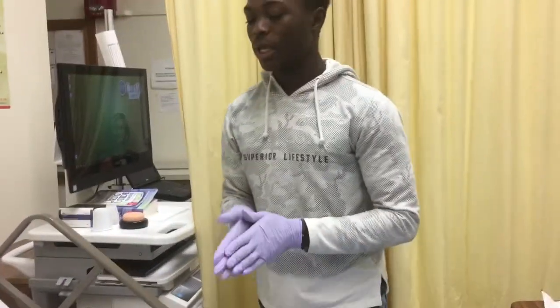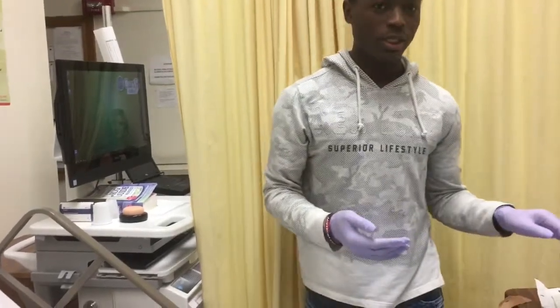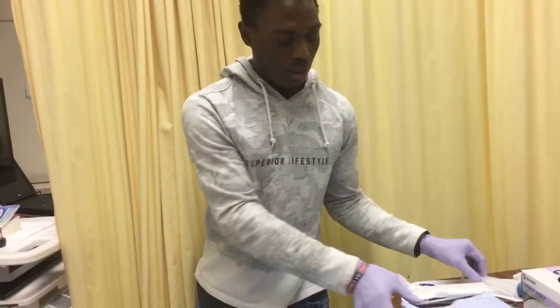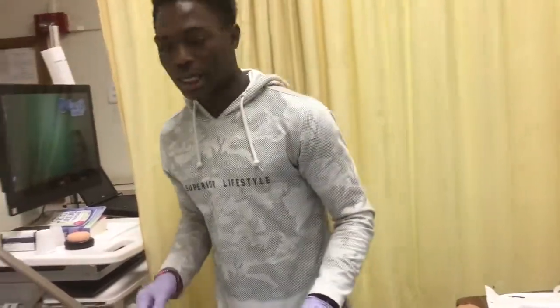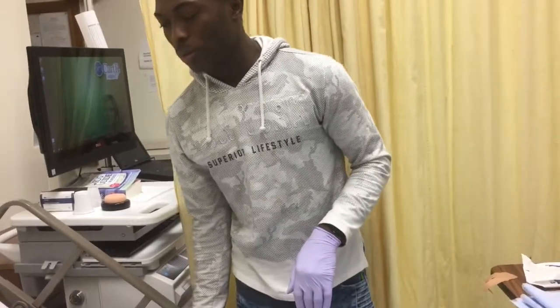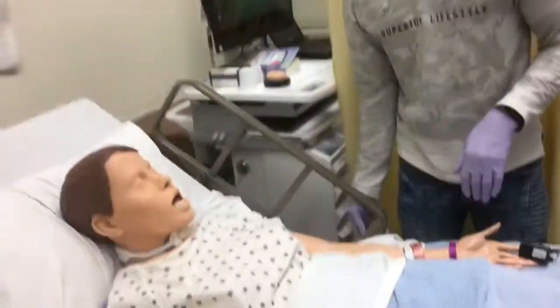So after you're done with that, you want to provide oral care for your patient. You want to clean up your patient and make sure the patient is left in a comfortable position. Lower the bed down to a lower position.